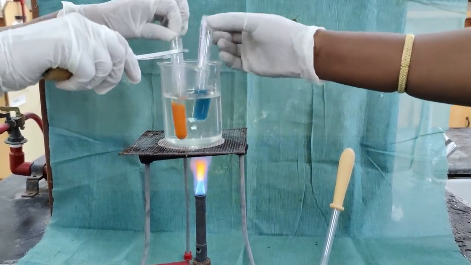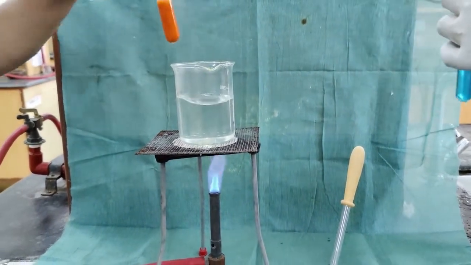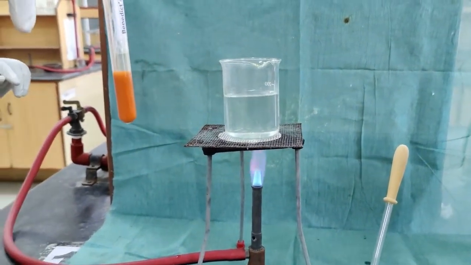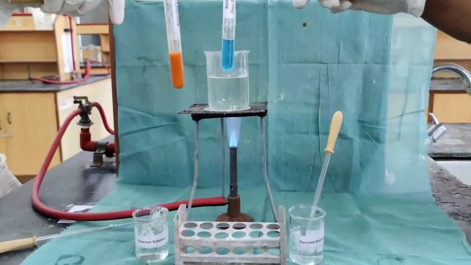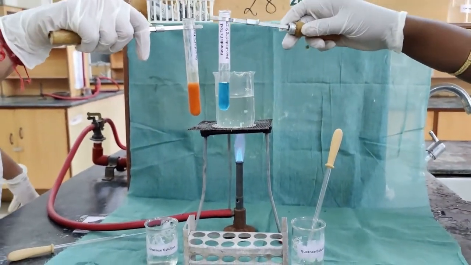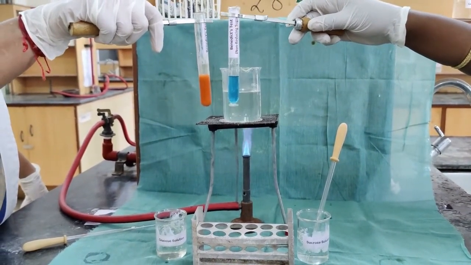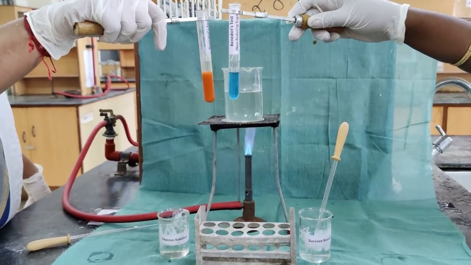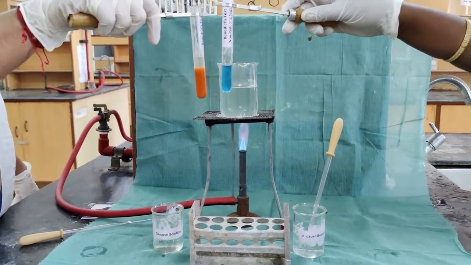The reducing sugar solution glucose reacts with the Benedict's reagent and forms the brick red color precipitate, whereas the non-reducing sugar sucrose is not changing to any other color. The Benedict's color is blue, it remains the same. It is negative for the test.